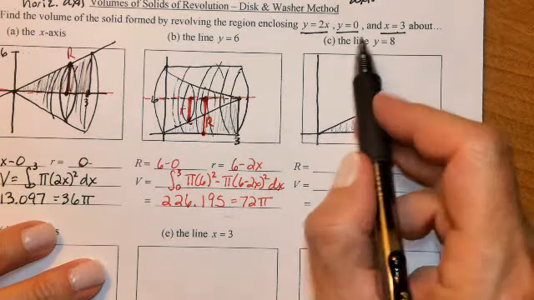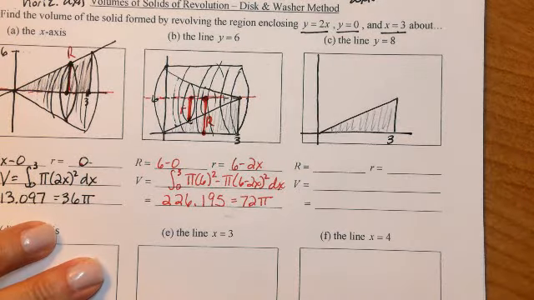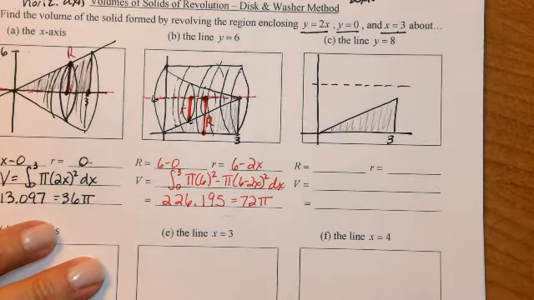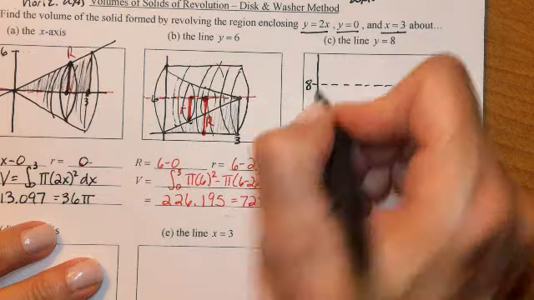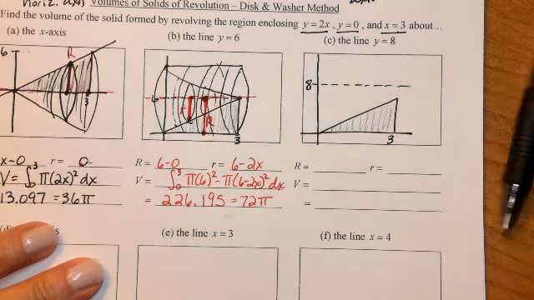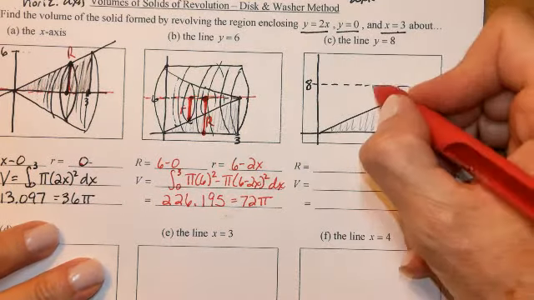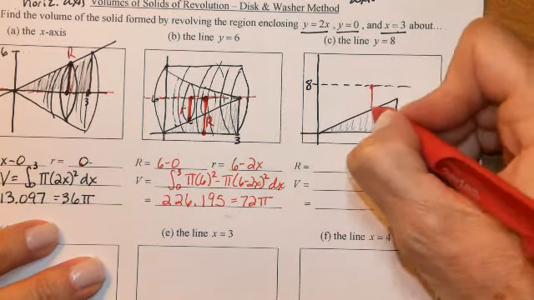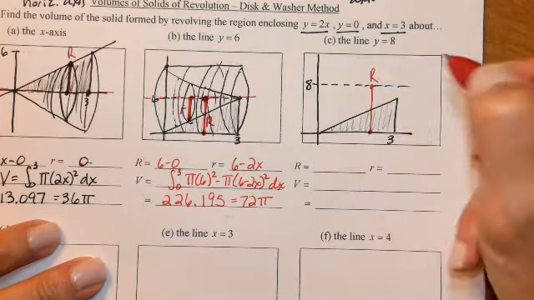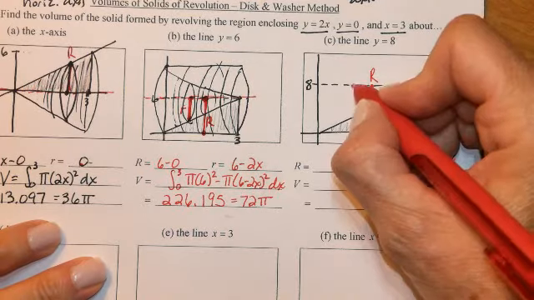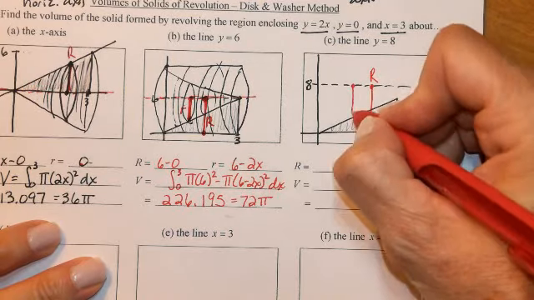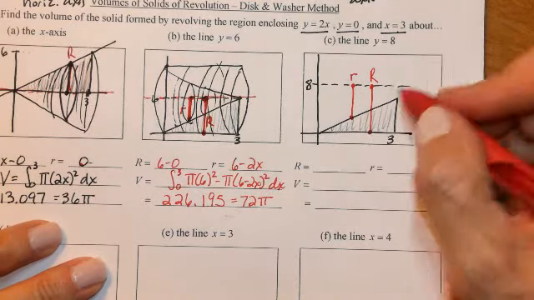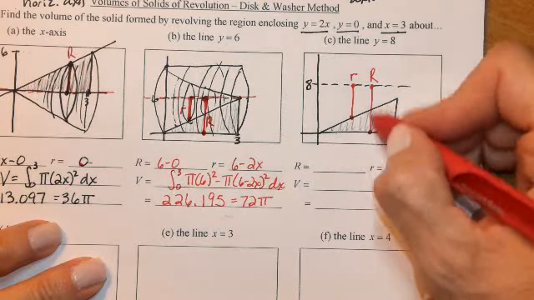Now I want you to sketch your axis of revolution. Where is your axis of revolution? y equals 8 is up here above. So do a dotted line on your axis of revolution. From your axis of revolution to the far side of your region is your big R. From your axis of revolution to the close side of your region is your little r. Now just find the length of your big R and little r.